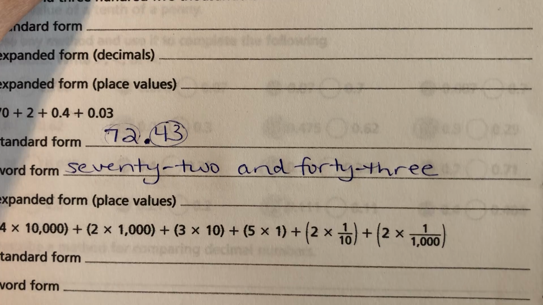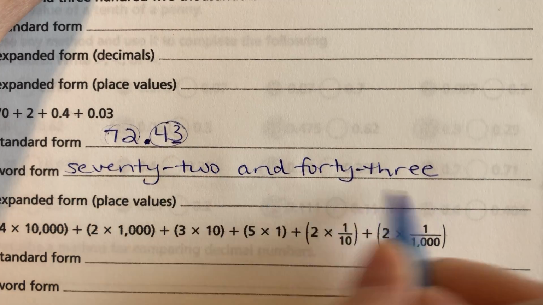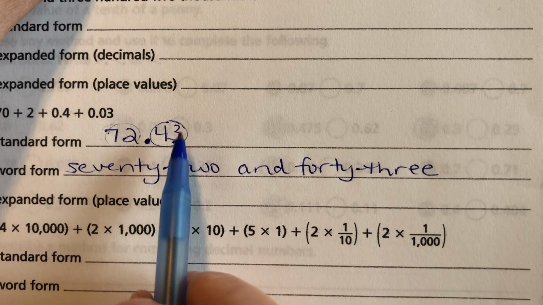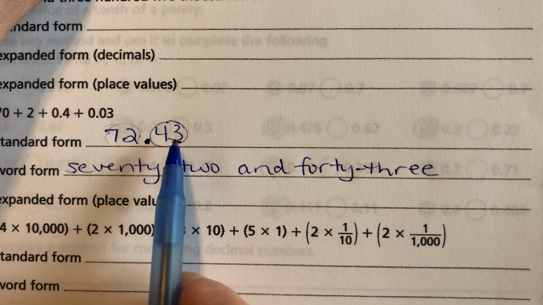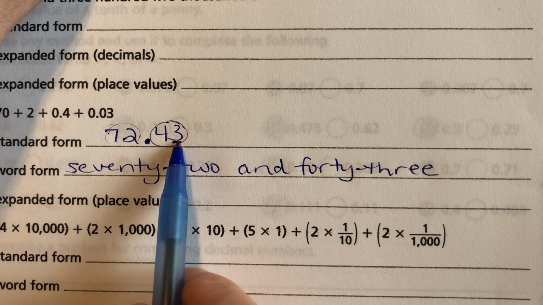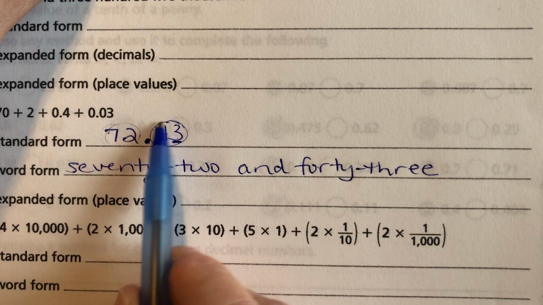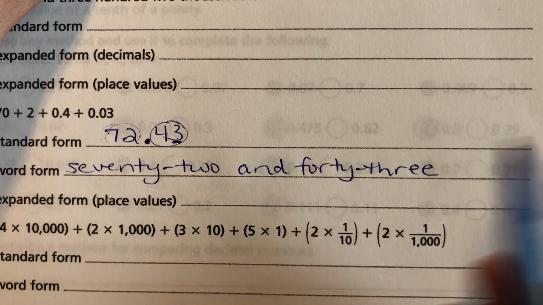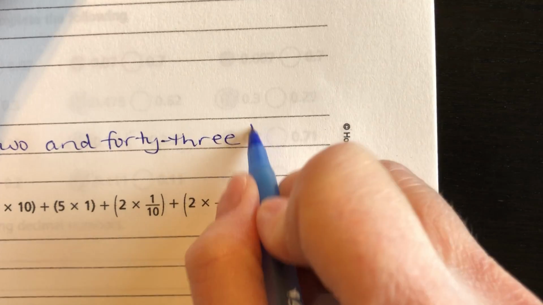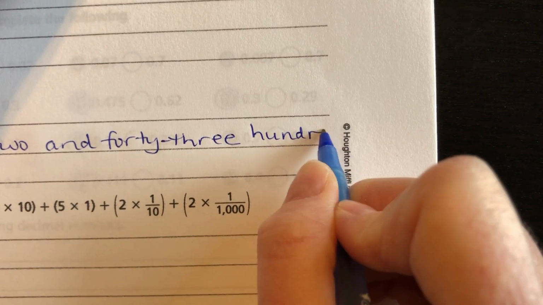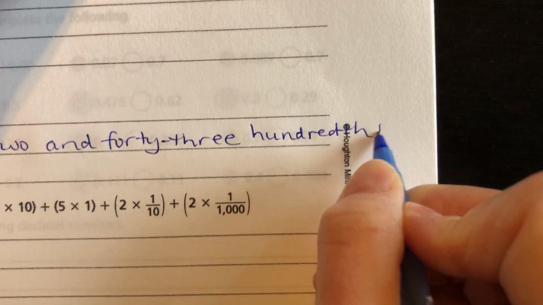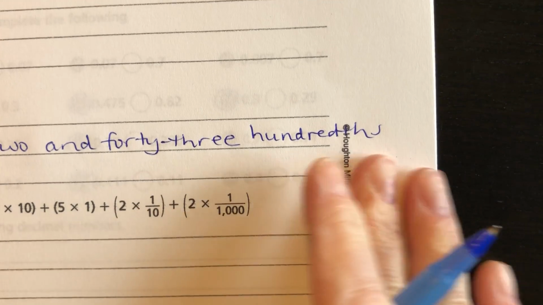And it's 43 what? To figure out 43 what, you look at the last place to the right of the decimal point. What place is this 3 in? Hundredths place. So I would say 43 hundredths because the 3 is in the hundredths place. And again, that is 100 with a th. So 100, th, hundredths. Okay?